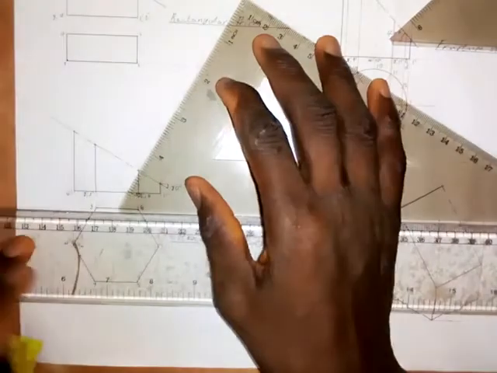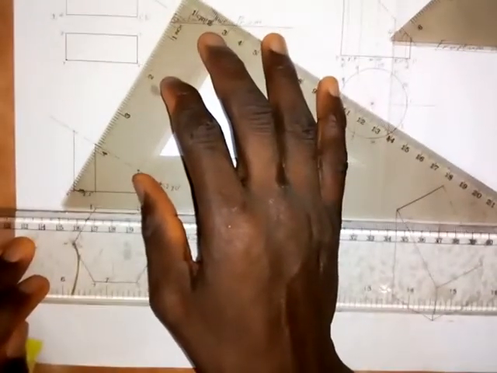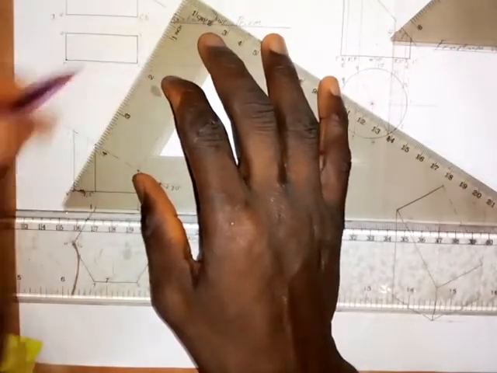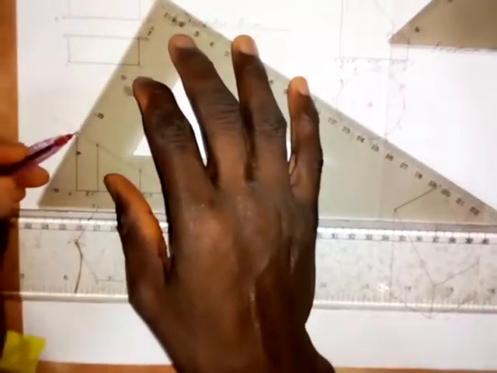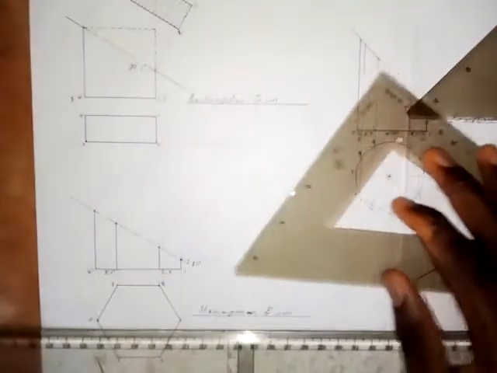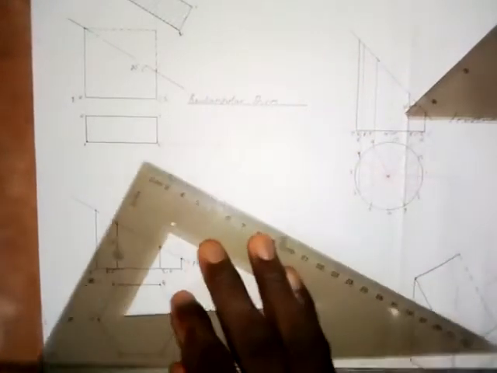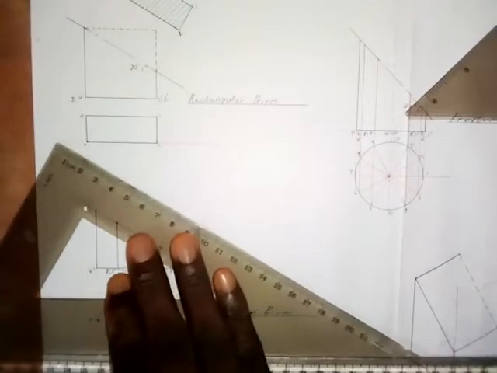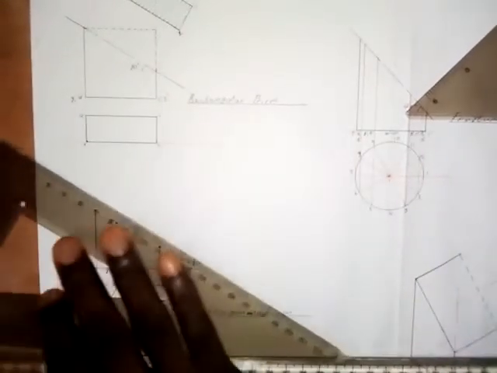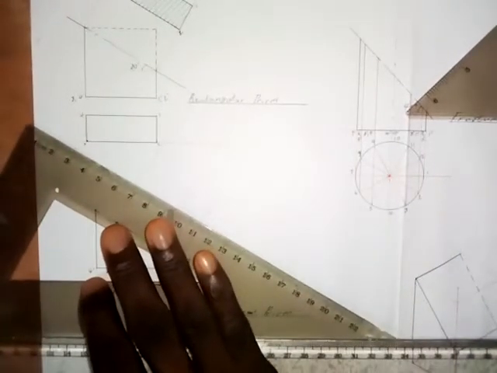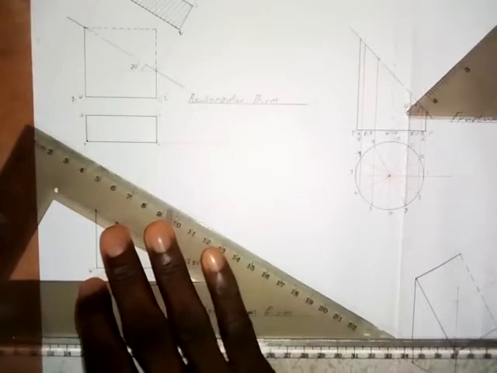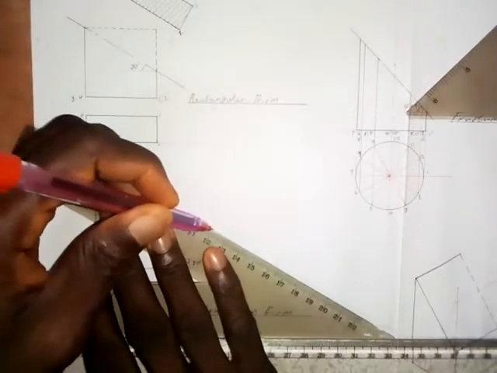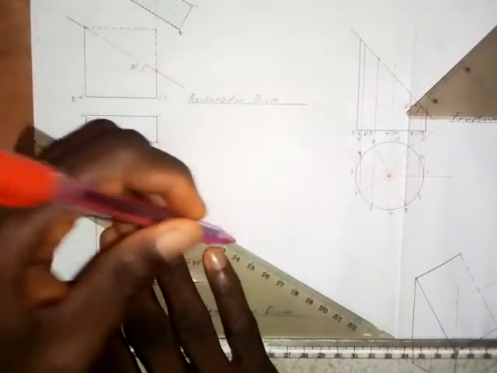So draw this, then bring this here, draw this, and then bring it here and draw this. Okay, for us to produce the true shape, we still need to do something that I need to explain to you. Just move away from the object, take the 30-degree side of the set square and draw a line like this.